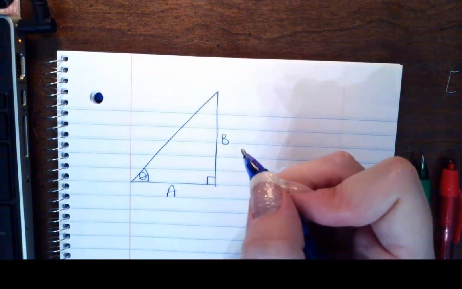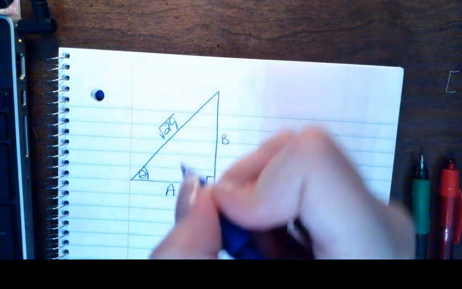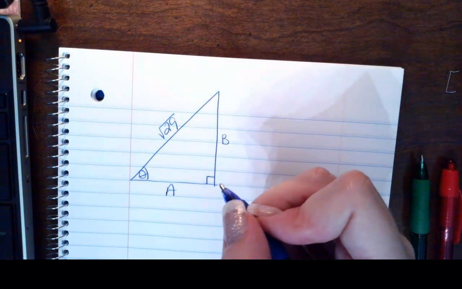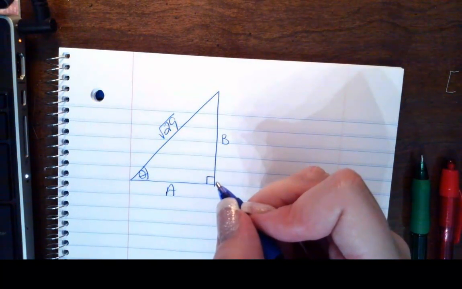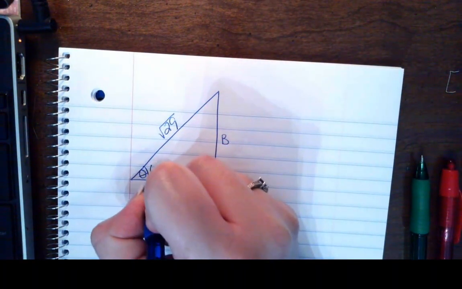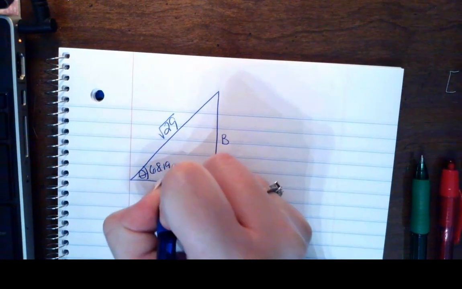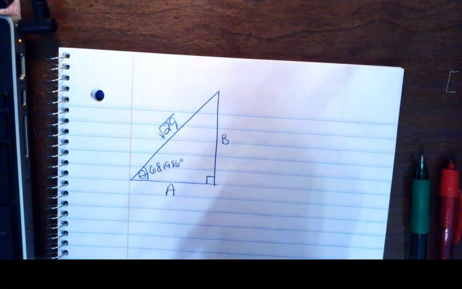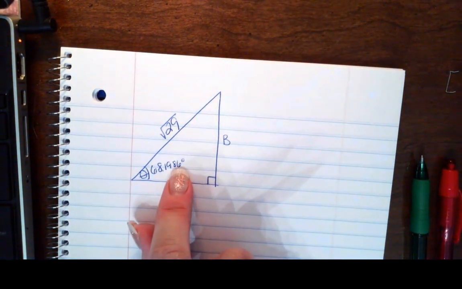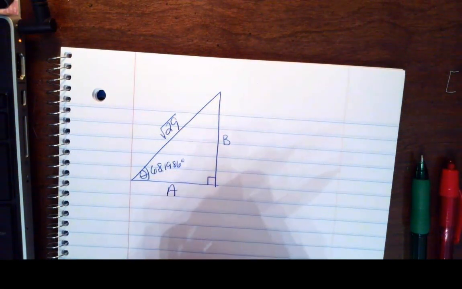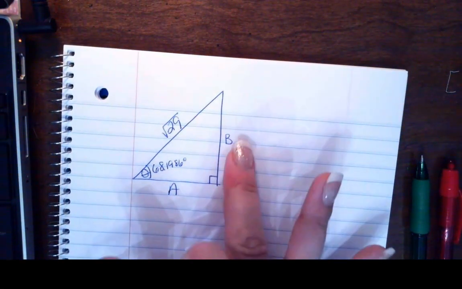And we are told that the hypotenuse is a length of root 29, and theta is 68.1986 degrees. So you're in degrees. That's going to be important. And I just want to find the lengths of these two sides.